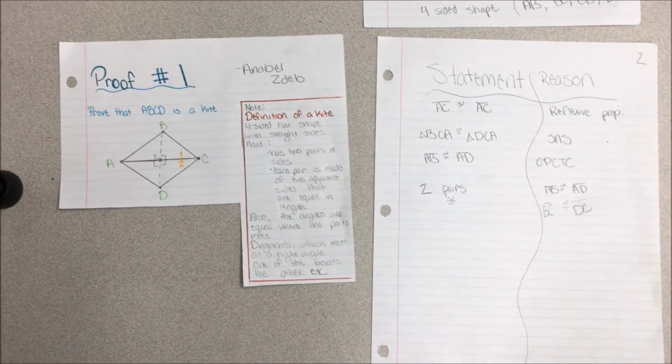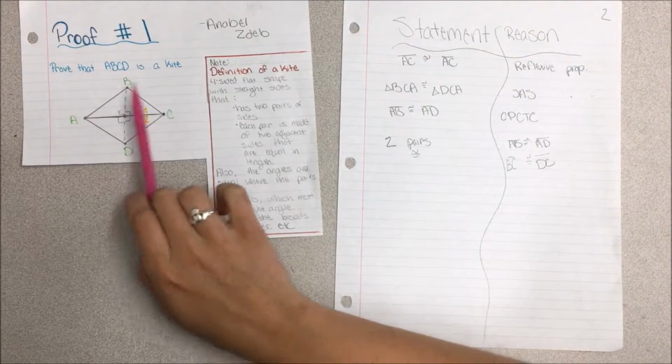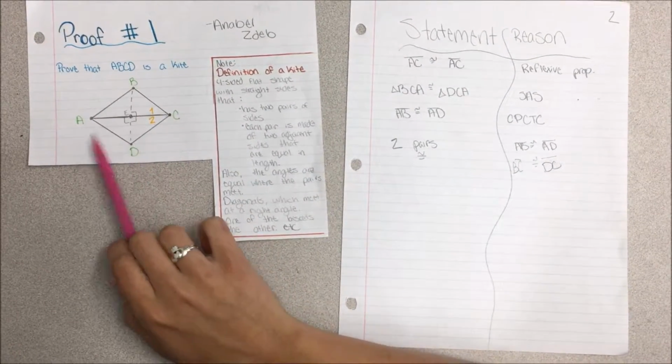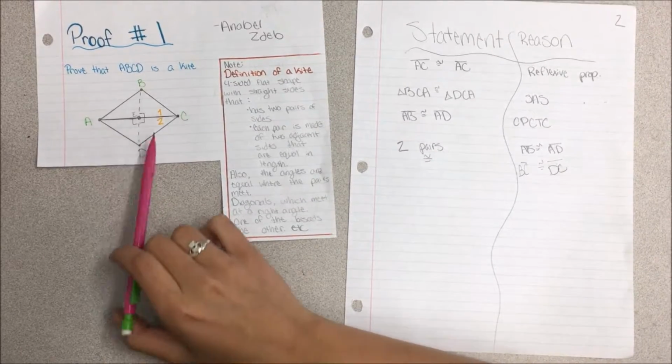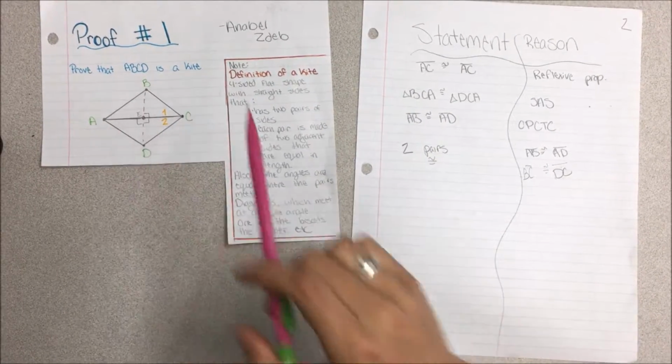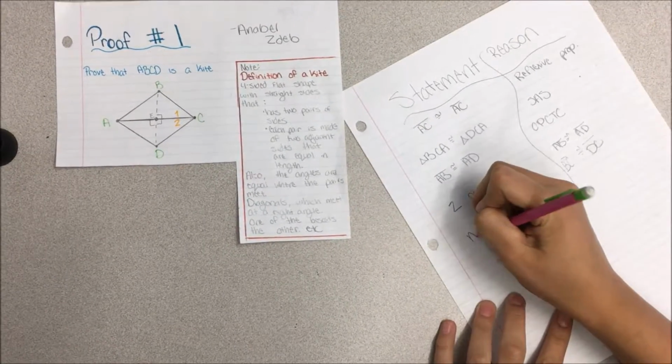And then we also can prove that angle ABC is congruent to angle CDA. So this angle and this angle are congruent because we have been able to prove that those two triangles are congruent. So we know that the corresponding parts of congruent triangles are congruent.